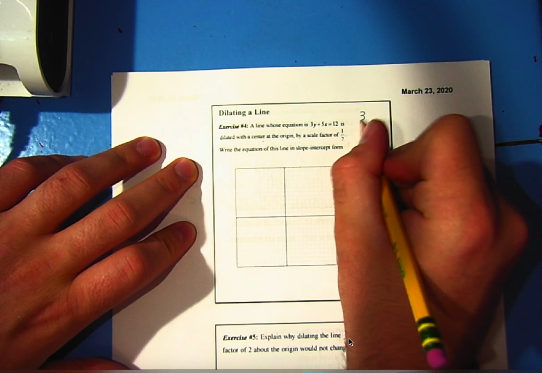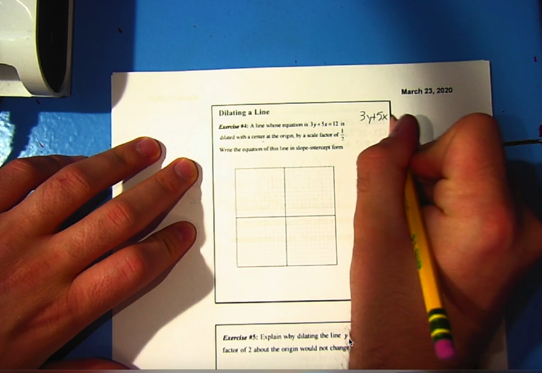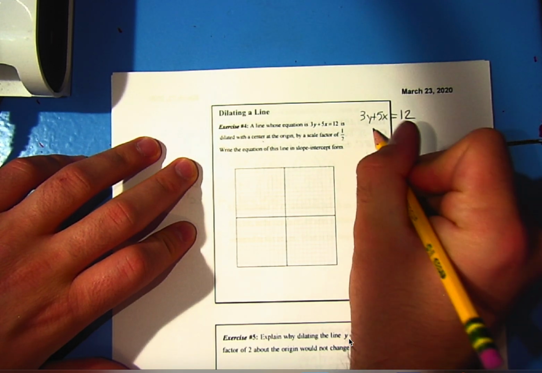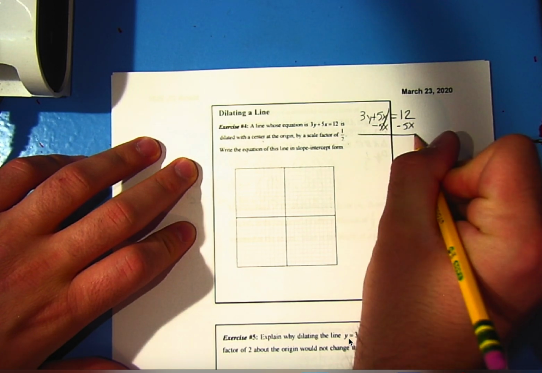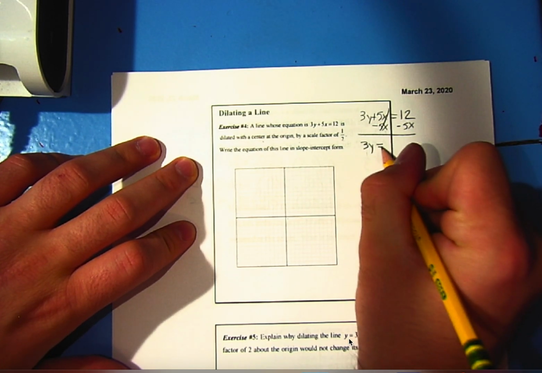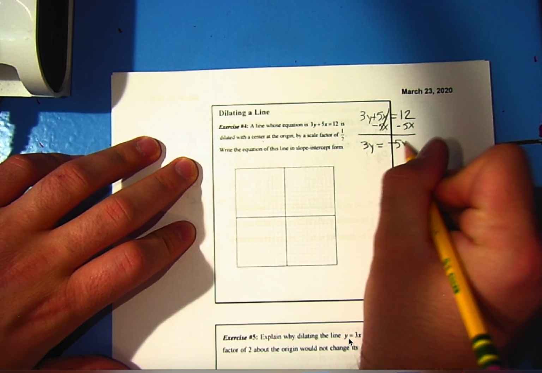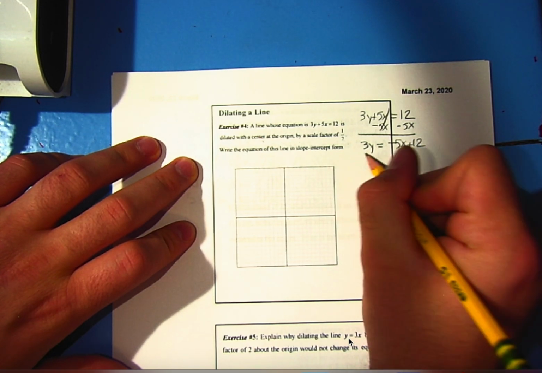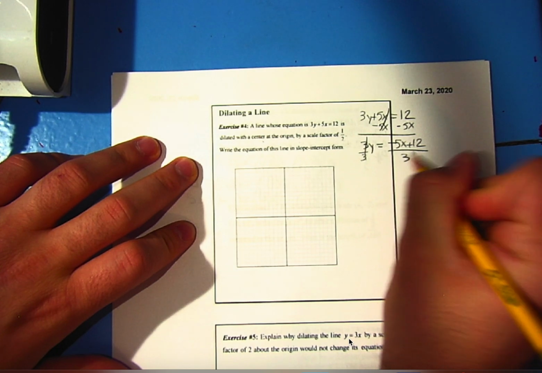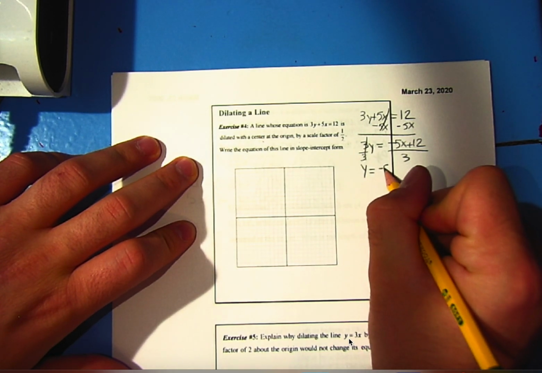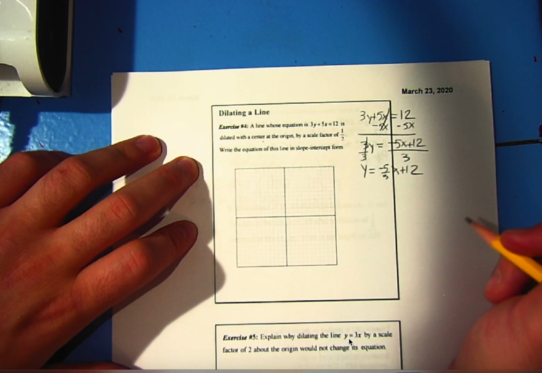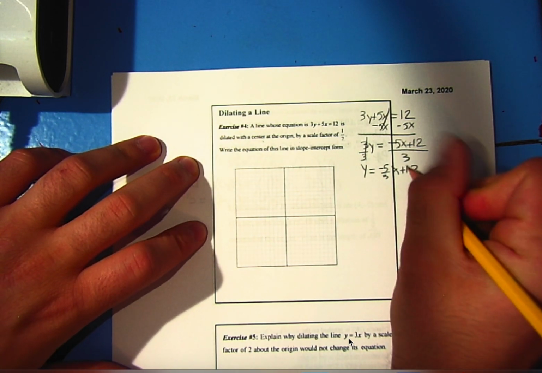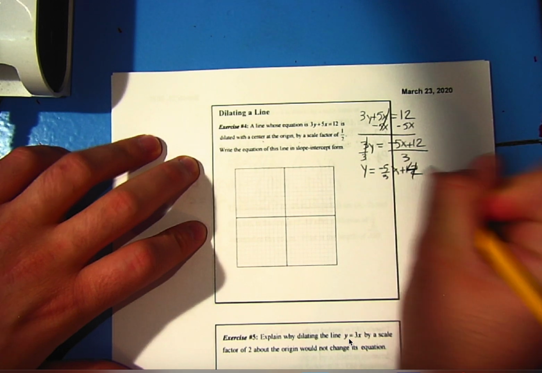So we got 3y plus 5x equals 12. And if you remember how to do this, all you have to do is get the y by itself with some basic algebra. So we've got negative 5x plus 12. We're going to divide by 3 to both sides, and we're left with negative 5 over 3x plus 12. I'm sorry, plus 4. 12 divided by 3 is 4.